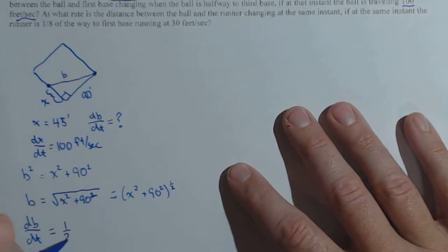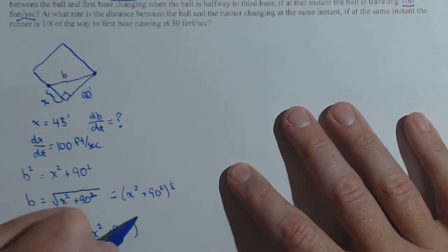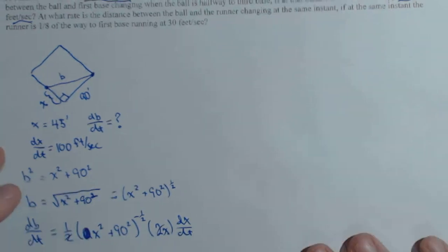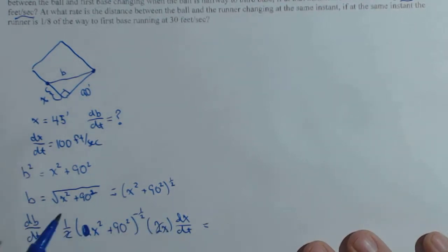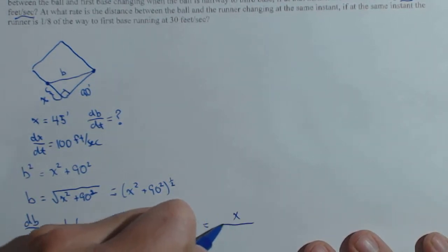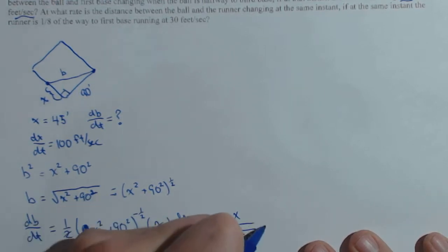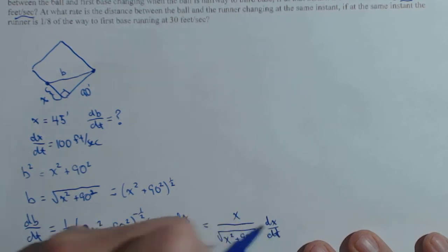This is equal to 1/2 times x squared plus 90 squared, leaving the inside alone, to the negative 1/2, times the derivative of the inside, which is 2x, times the derivative of x, which is dx/dt, because of our chain rule. If we want to simplify, these 2's will cancel, and we can write db/dt a little nicer as x over the square root of x squared plus 90 squared, times dx/dt.